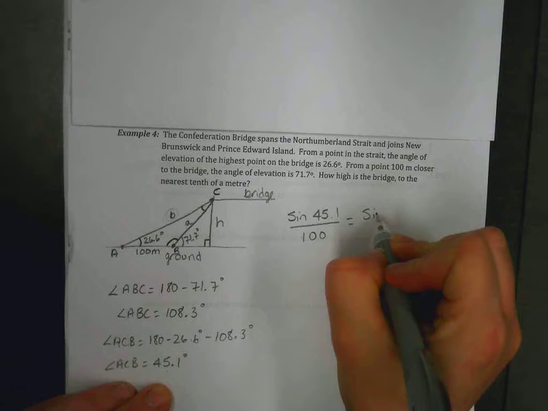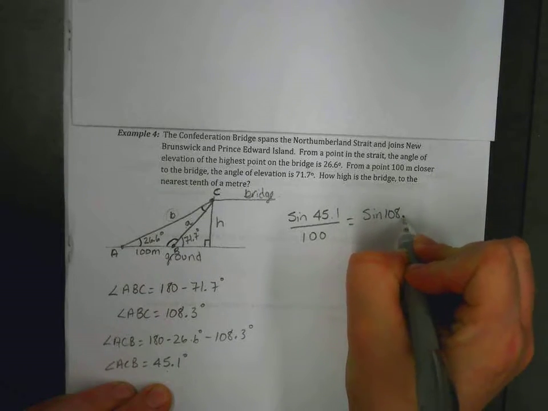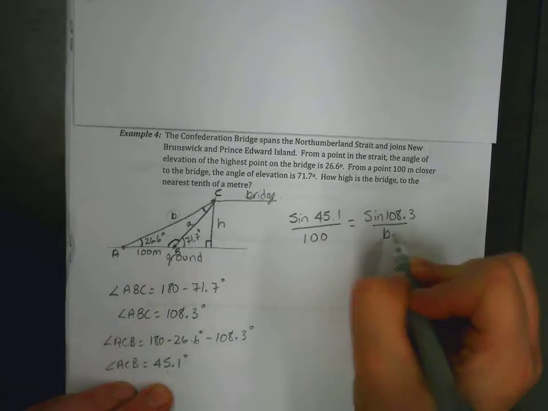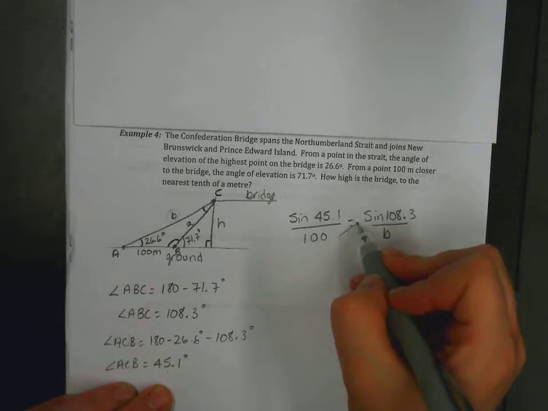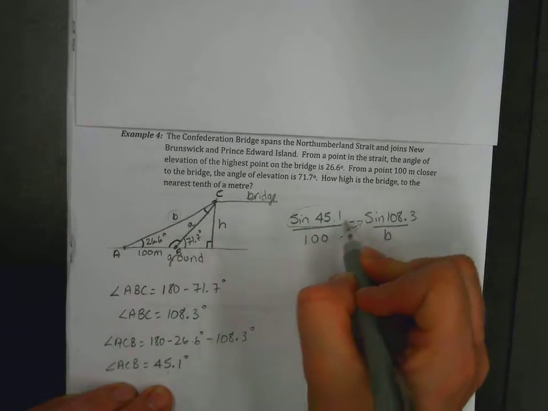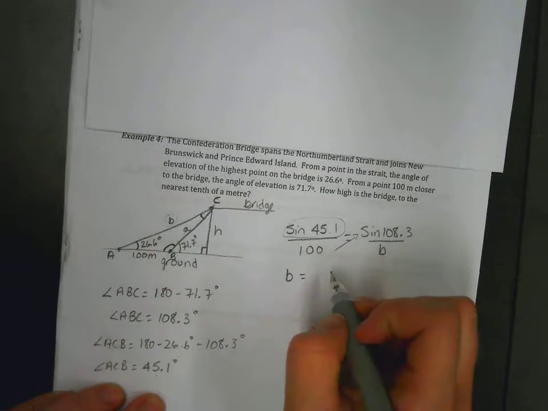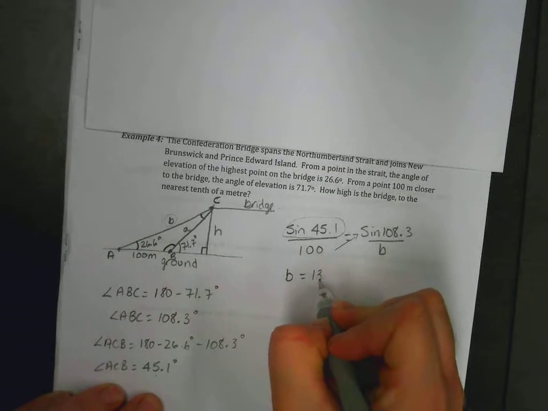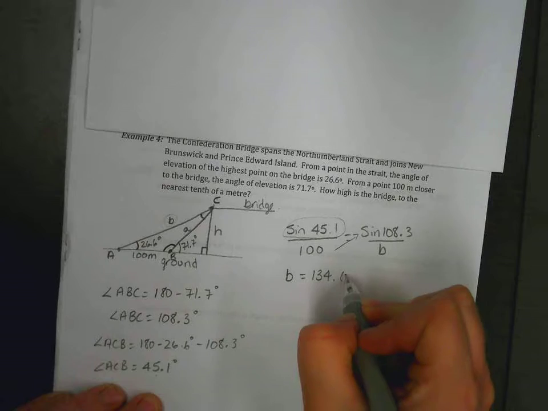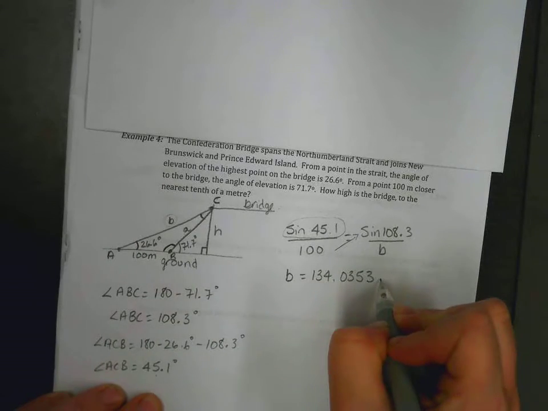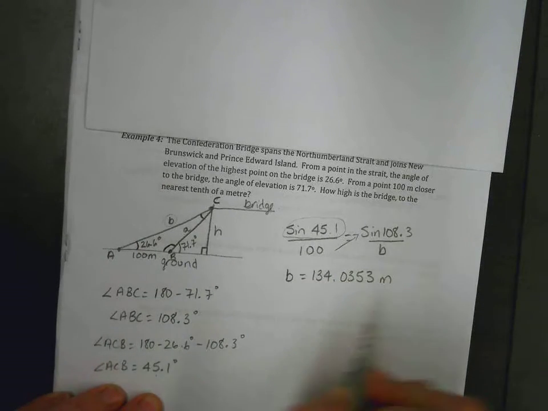I'm going to go sine of 108.3 over B. I'm going to cross multiply and then divide by my remaining value. So my B value works out to be 134.0353.